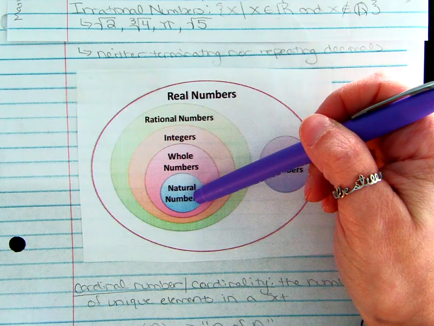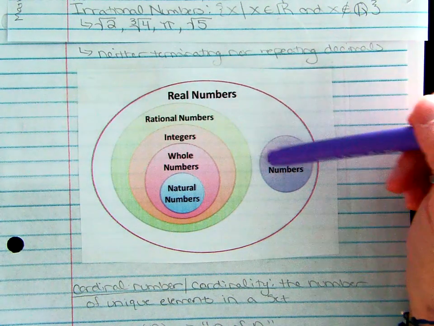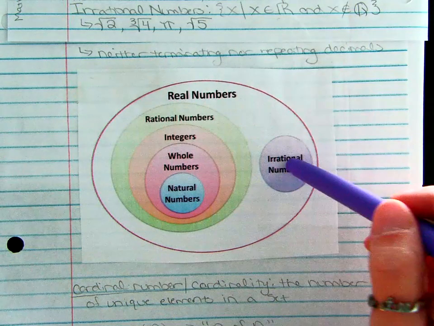these bubbles work. And you'll notice the irrationals are kind of over here in their own little bubble. They don't touch any of these because you can't be rational and irrational at the same time.